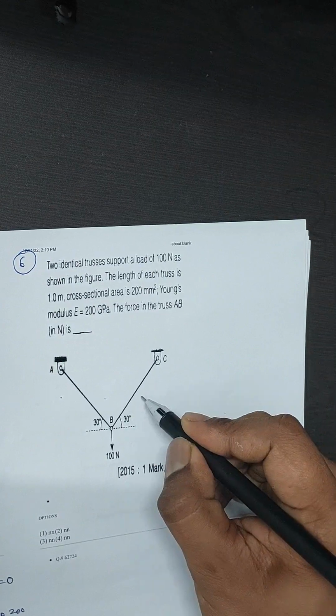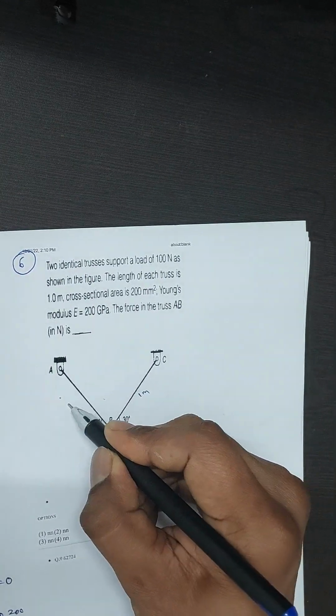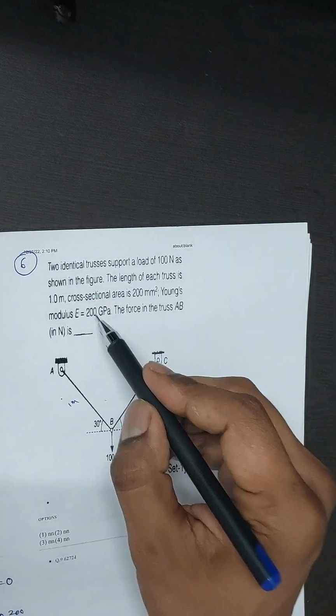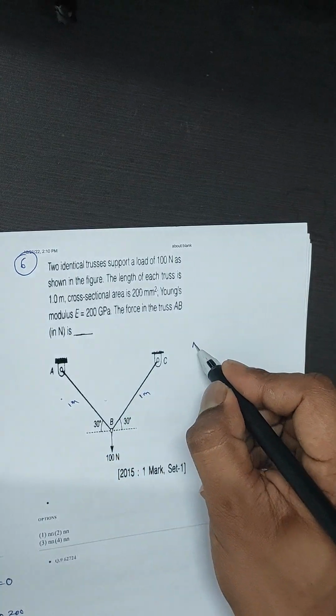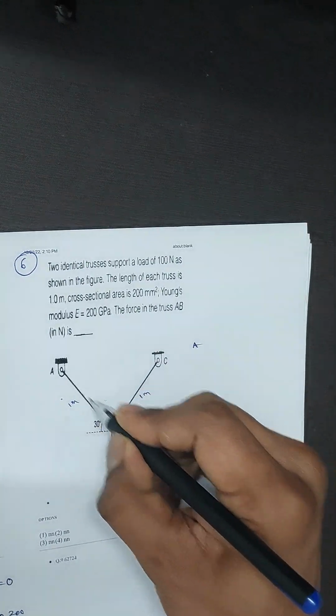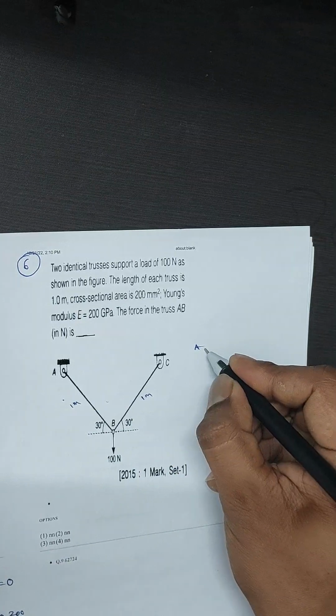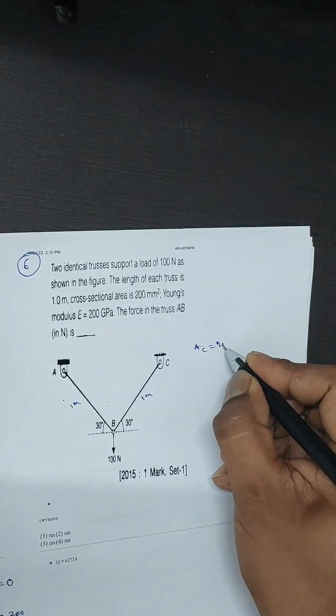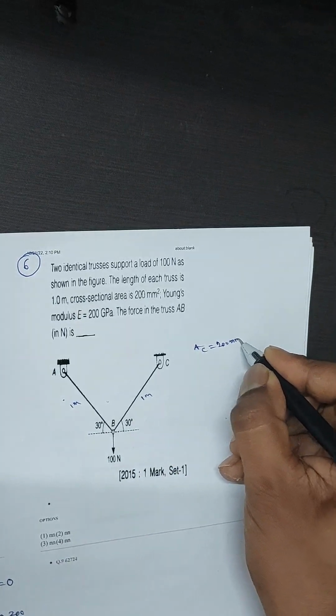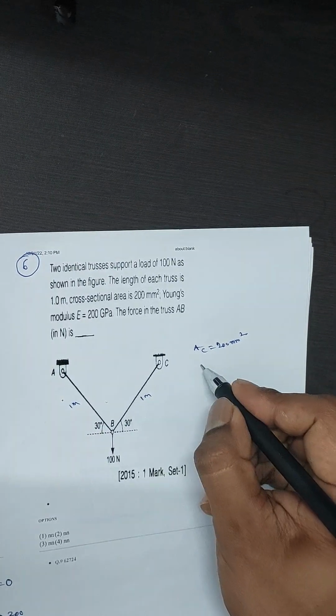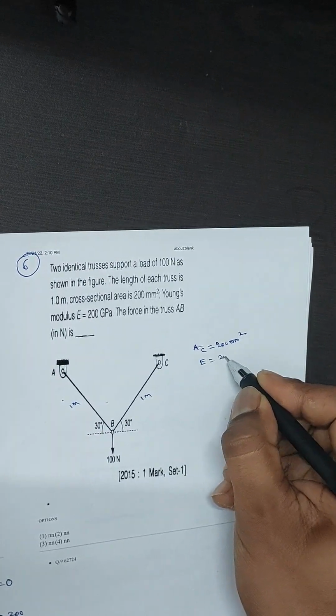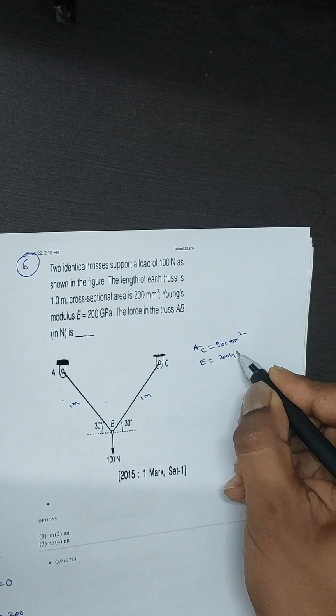That means this length is 1 meter, this length is 1 meter, and the cross-sectional area of AB and BC members is 200 mm square. Young's modulus is 200 gigapascal.